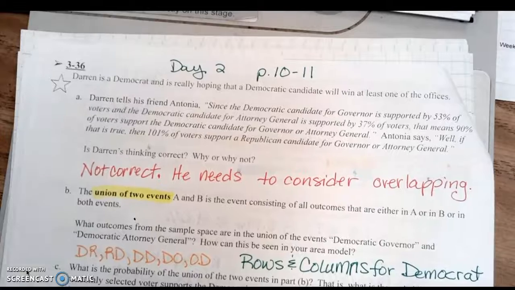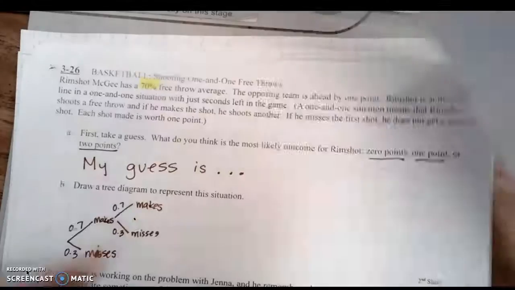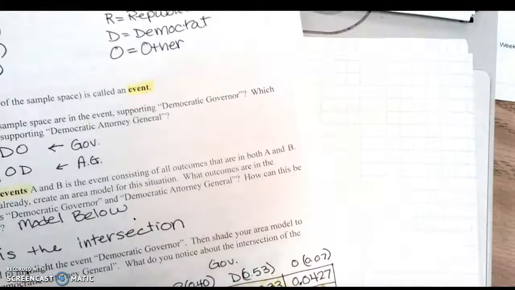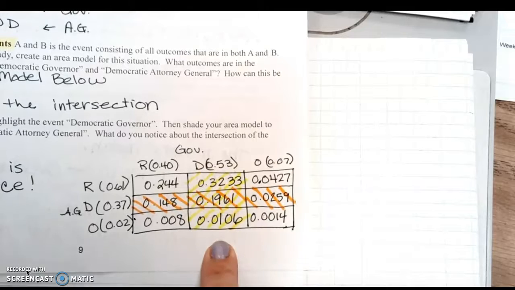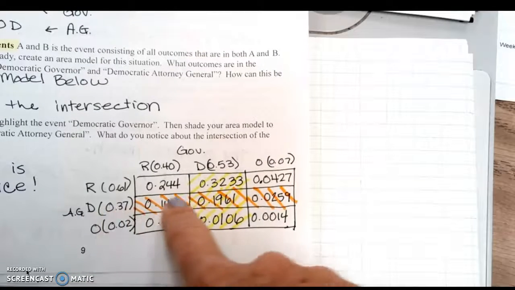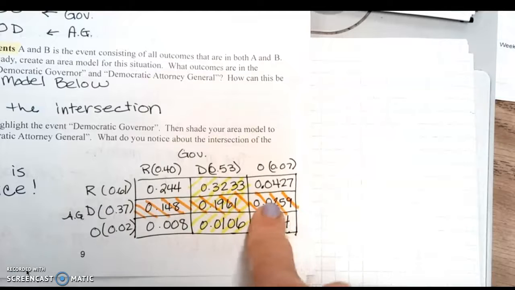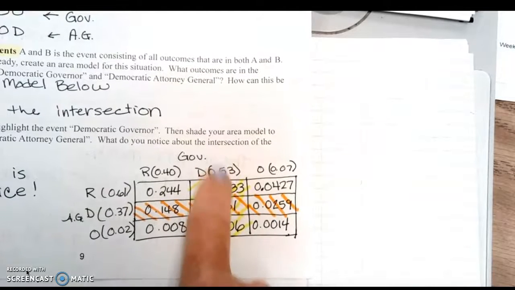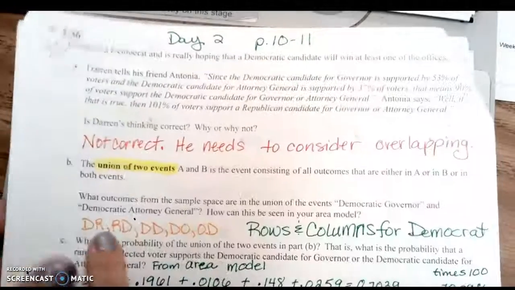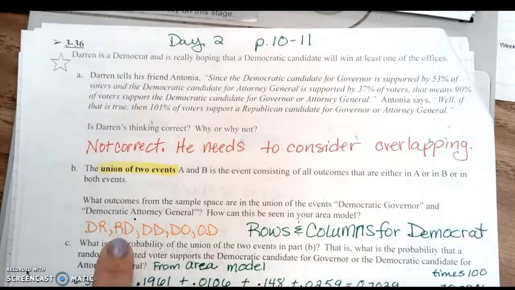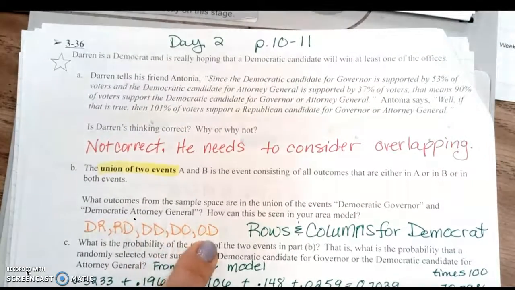So if you turn back one page to page 9, down at the bottom, where we did the column for Democrat and the row for Democrat, it's all of those, okay? So this one would be DR, DD, DO, and the other one would be, so here they are listed, DR, RD, DD, DO, and OD.